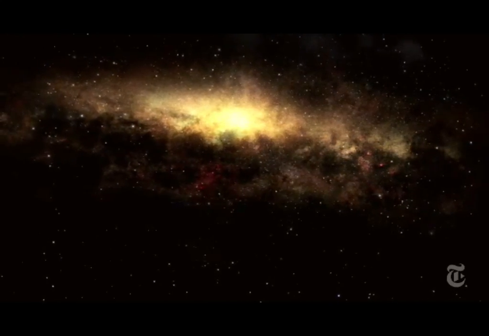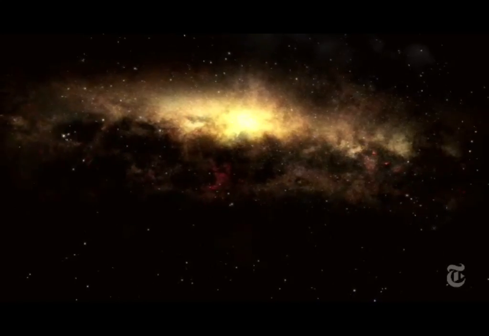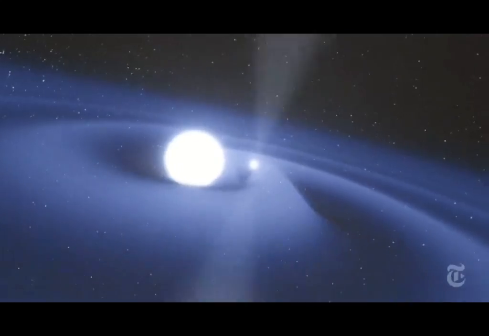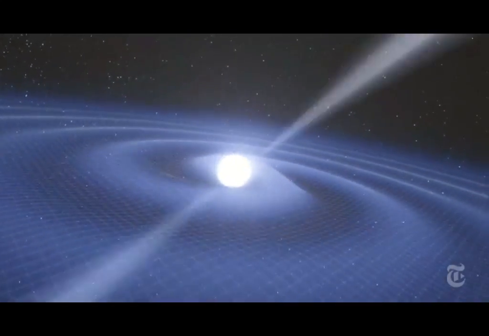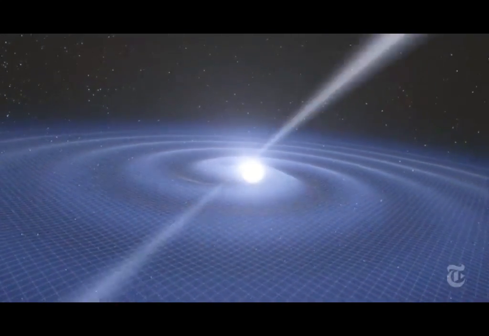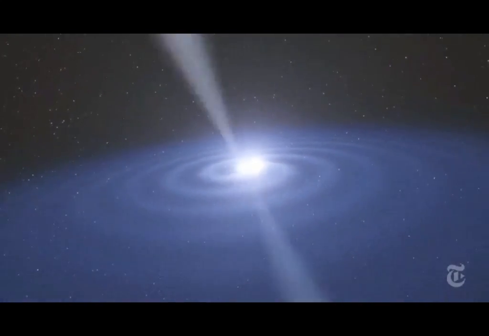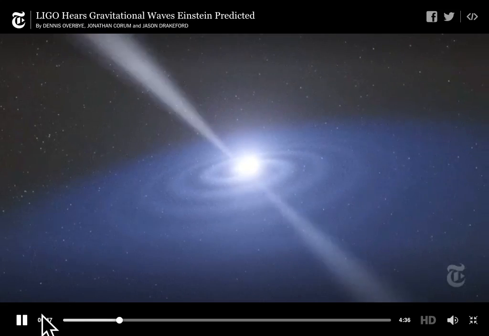But there are other vibrations we can't see. 100 years ago, Albert Einstein proposed his theory of general relativity. He predicted that the acceleration of massive objects would boil the fabric of space and time, sending out gravitational waves.